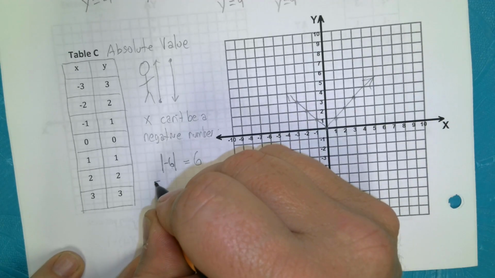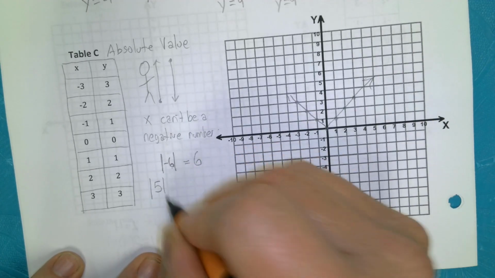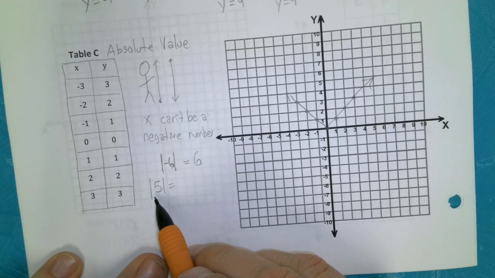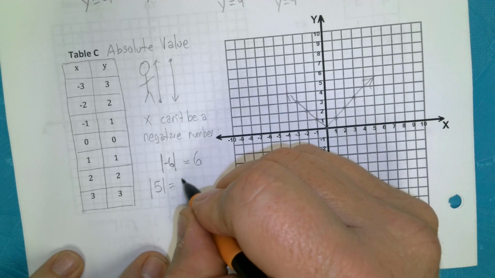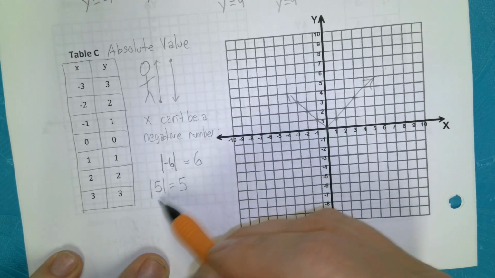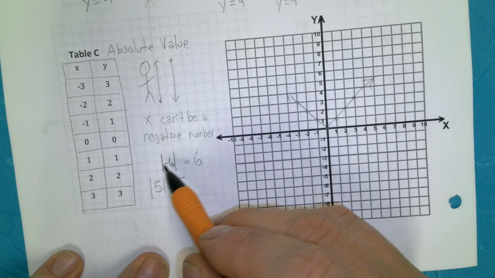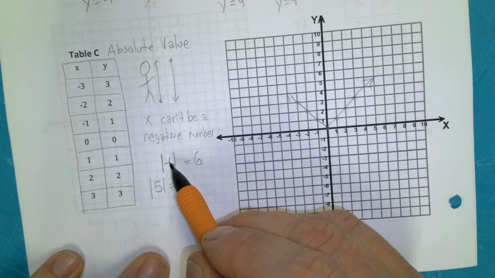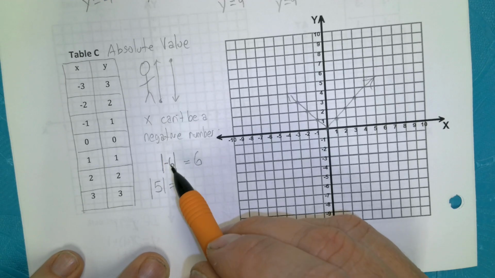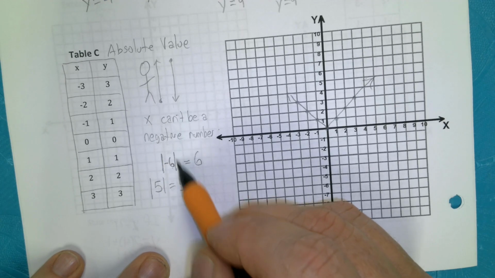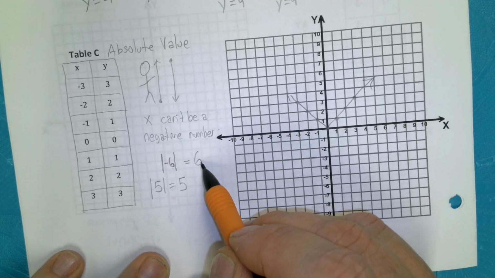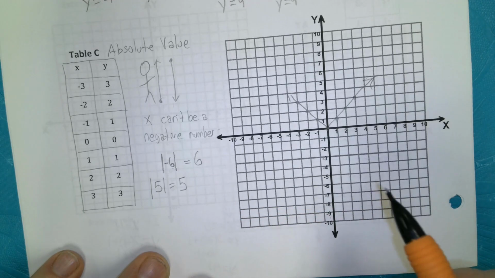Now, what if somebody's 5 feet tall and somebody puts it in there? Well, this is already positive. So it's still +5. So we don't have to do anything special with that. All we're saying is, if something can't be a negative value, we put absolute values to say, hey, you have to use the positive value. You can't use the negative value.